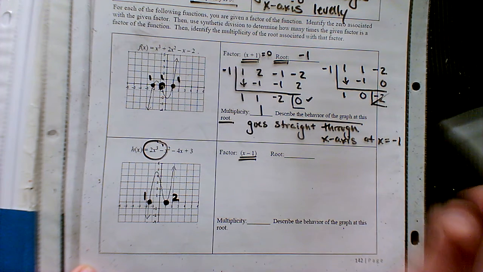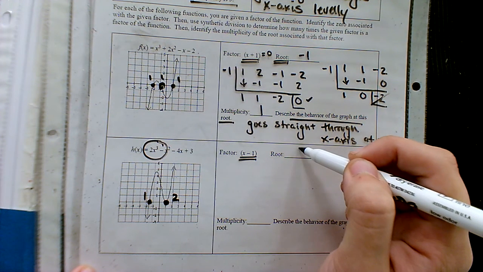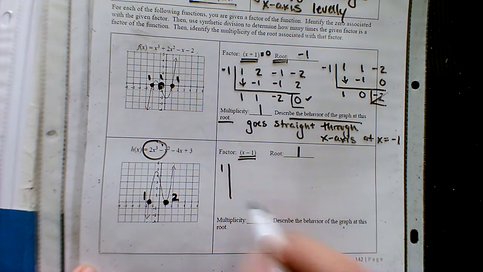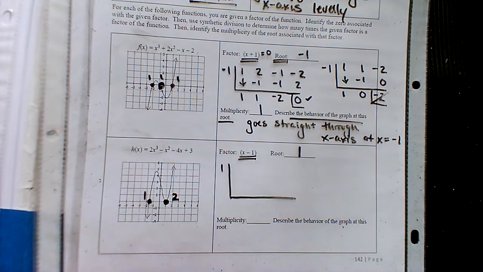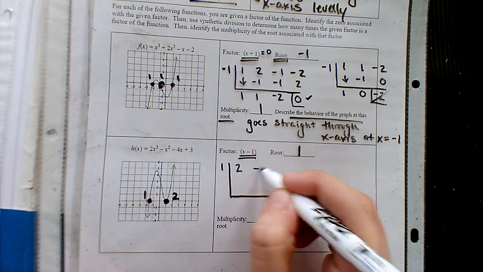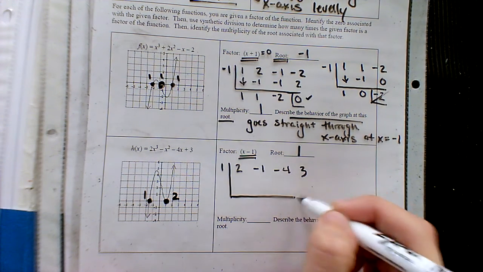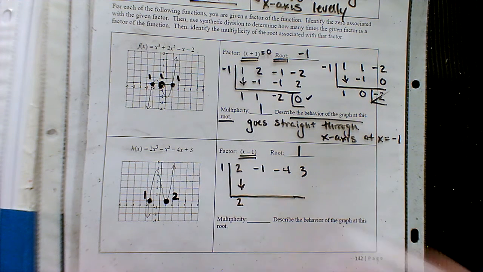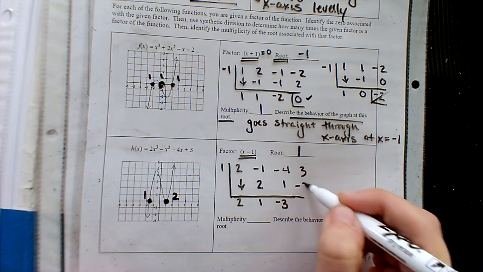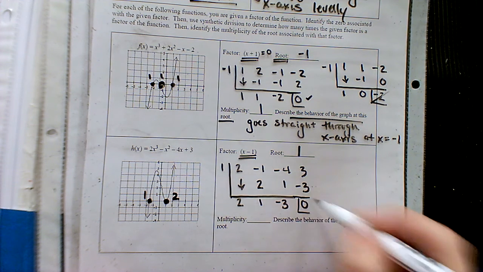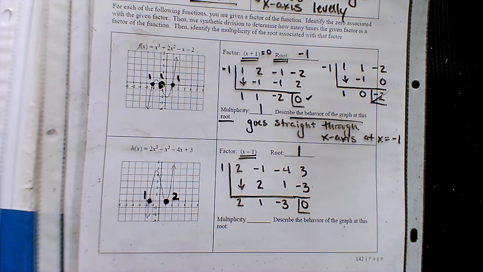If the factor is x minus 1, the x-intercept is +1. Good. All right, so synthetic division, let's test it. We're going to see how many times it's a factor. Is it a factor once?